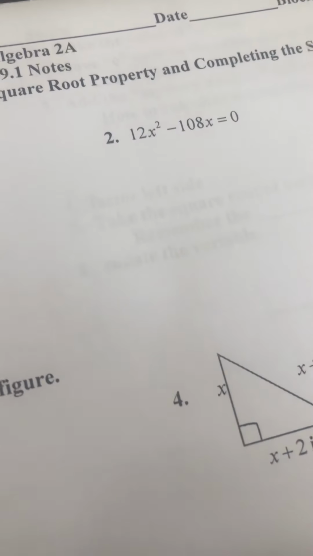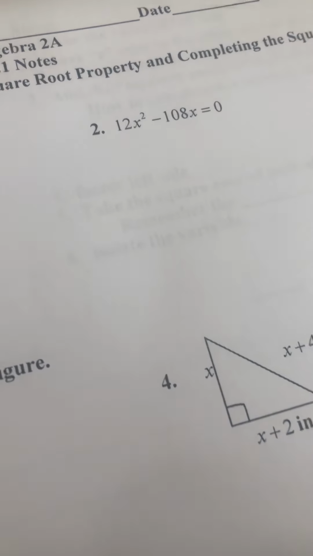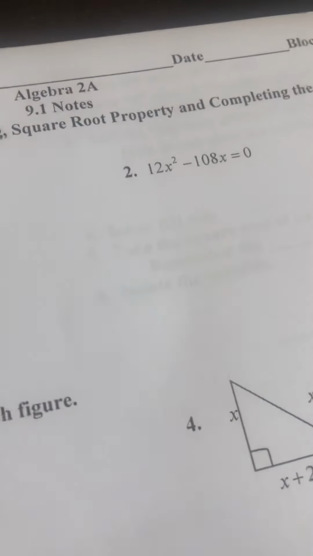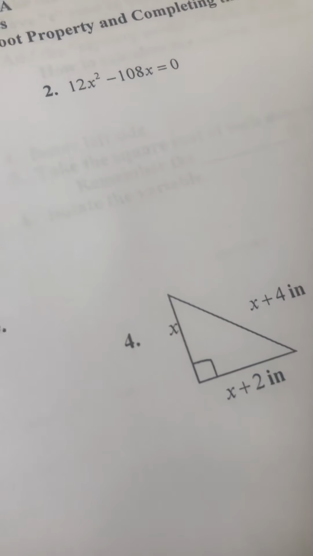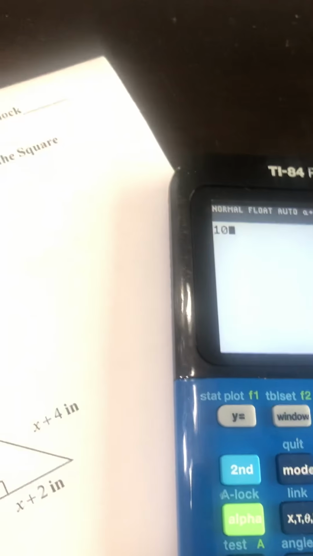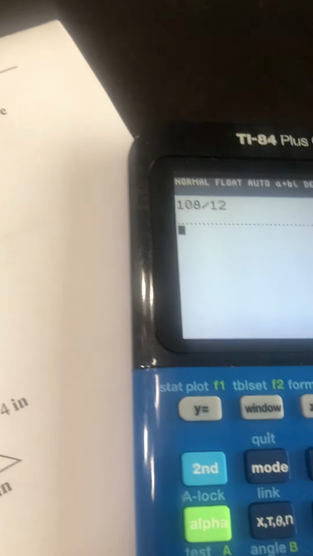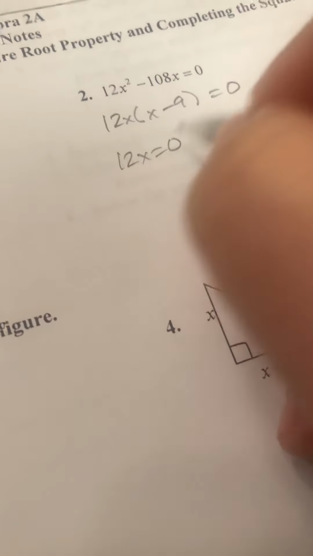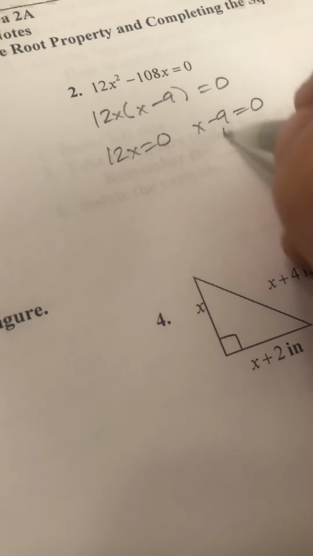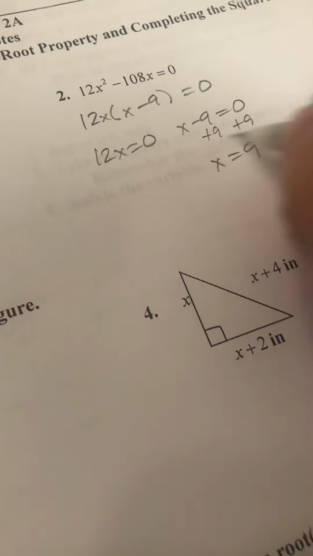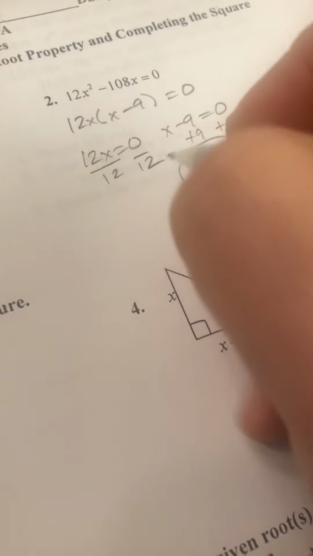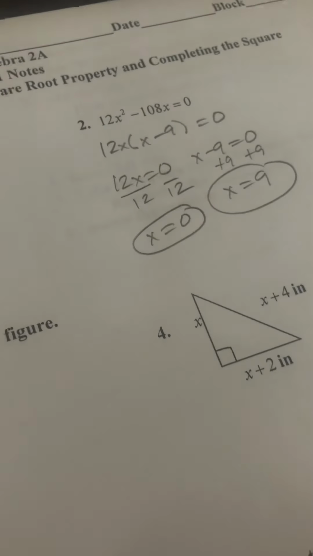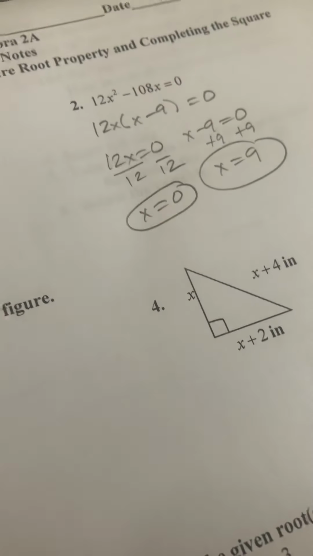Again, we're still factoring, and the reason why I picked this one is I wanted to remind you to look for GCFs. So I'm pretty sure that if I take 108 and divide it by 12, yep, it goes in evenly. So I'm going to pull out a 12 and an x, and that's going to give me x minus 9 equals 0. So we're going to set 12x equal to 0 and x minus 9 equal to 0. So we add my 9, and I get x equals 9, and I divide by 12, and 0 divided by 12 is 0. So it's degree 2, and my 2 answers are 0 and 9.